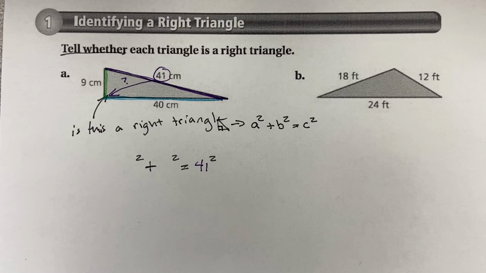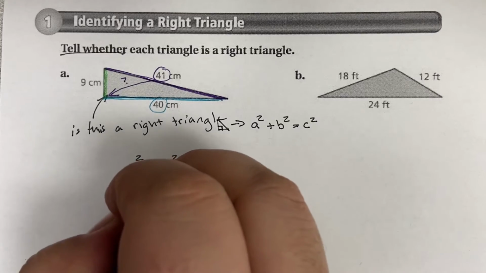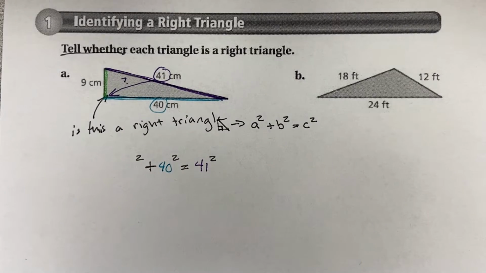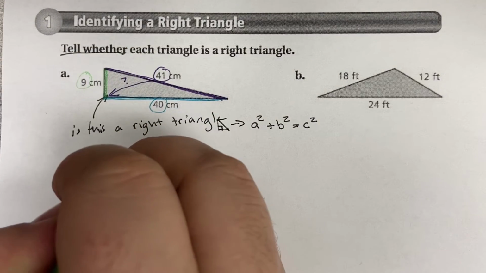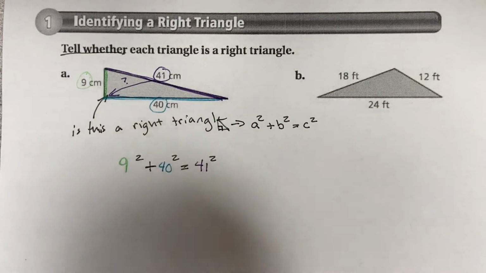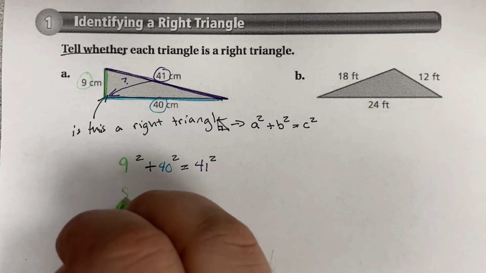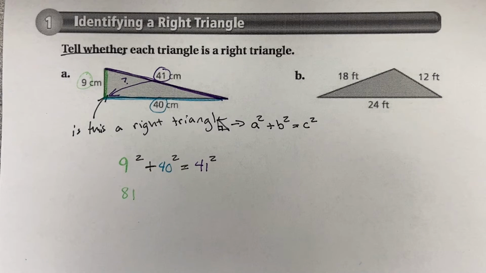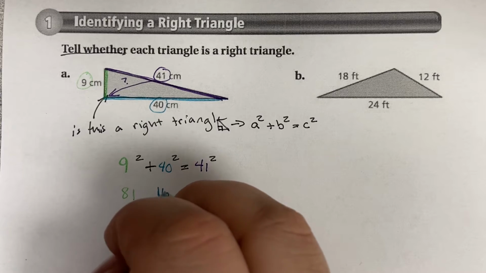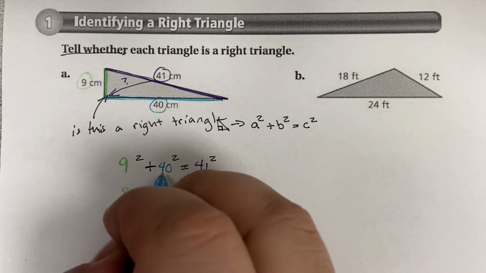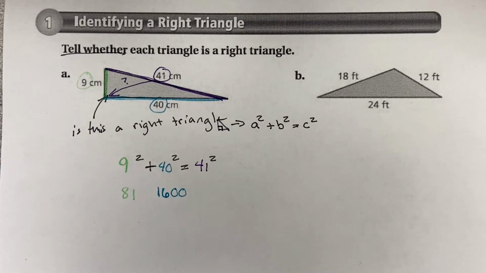And then I remember, I don't care which one's A and which one's B, so what I like to do is, A is first in the alphabet, so it's usually my smallest number. Does it have to be that way? Absolutely not. And then this is going to be 9. Now, off the top of my head, I know 9 squared is 81. I also know 4 times 4 is 16, and I have two zeros because it's 40 times 40. So 40 squared is 1600.